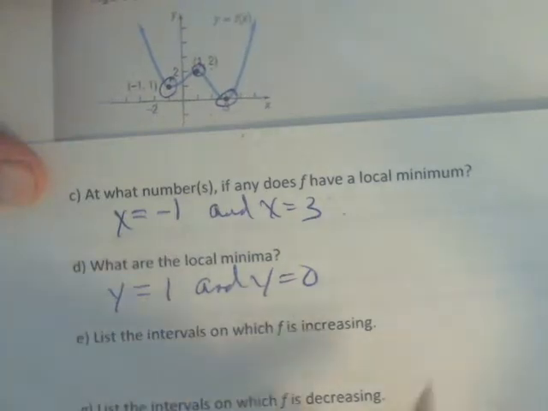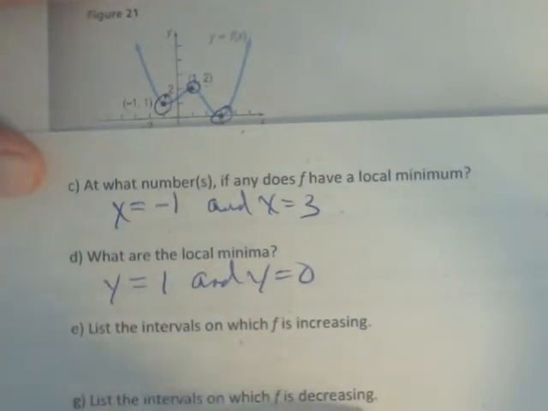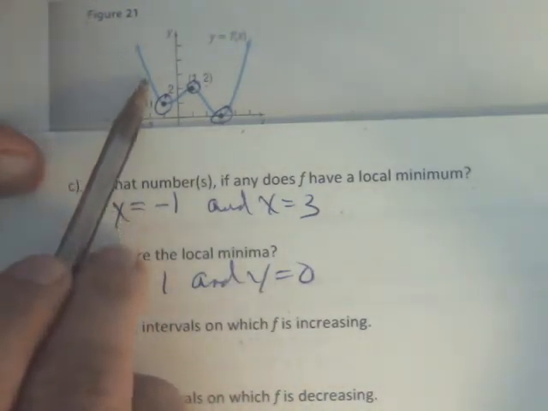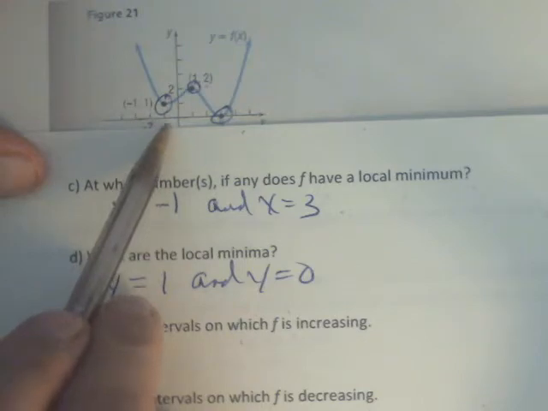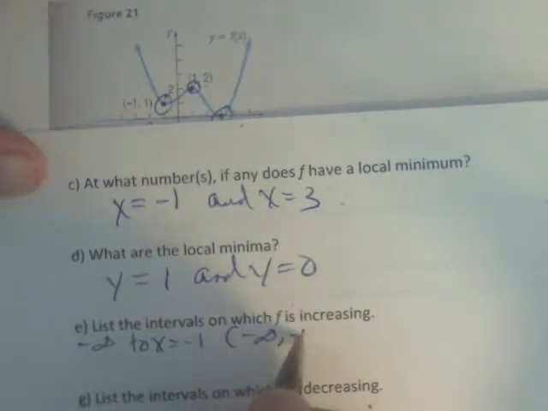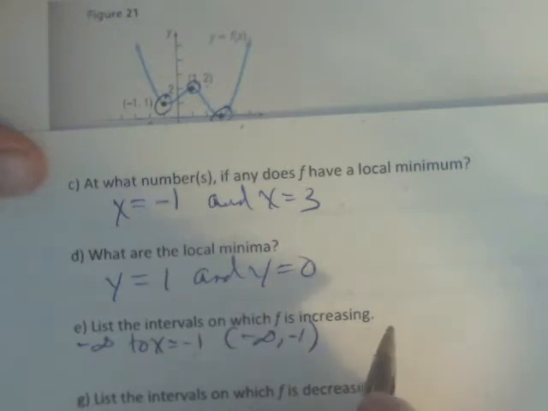Okay, we can also pick up with more increasing and decreasing. So list the intervals on which f is decreasing. Well, it's decreasing from negative infinity to x is negative 1, which in an interval looks like that. Well, that's increasing. Duh, hello.